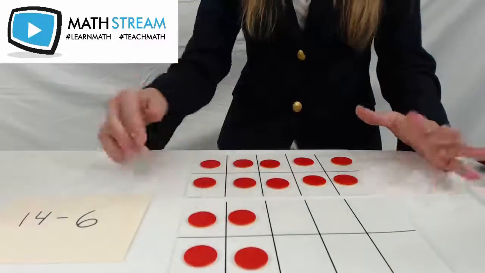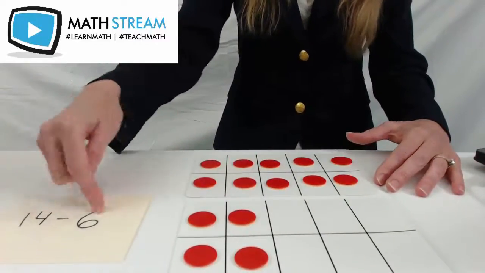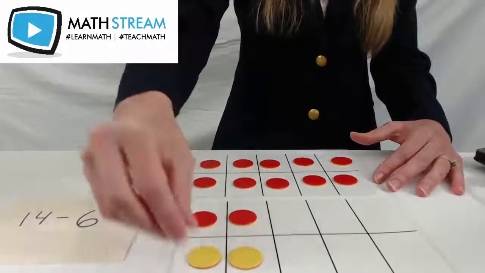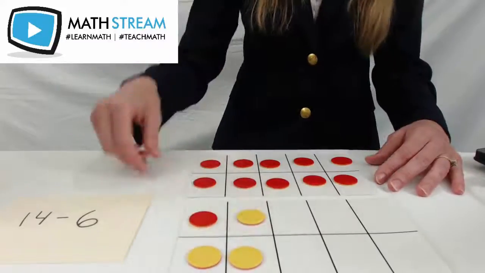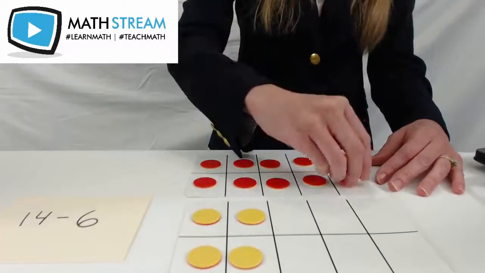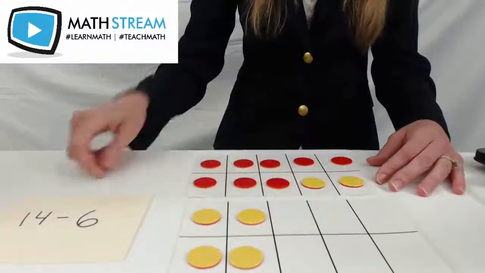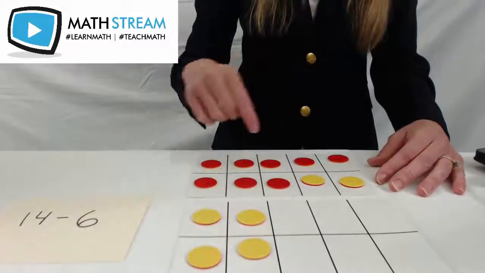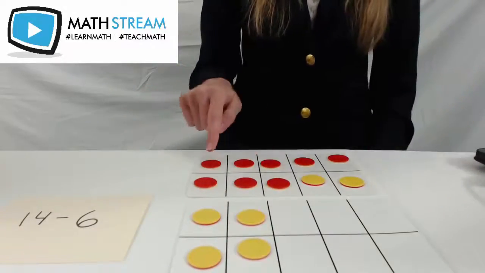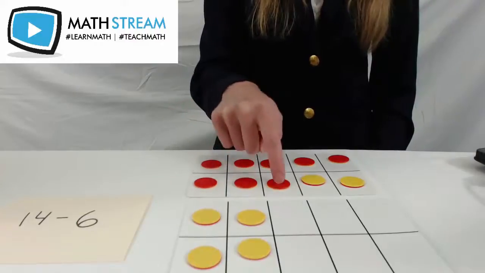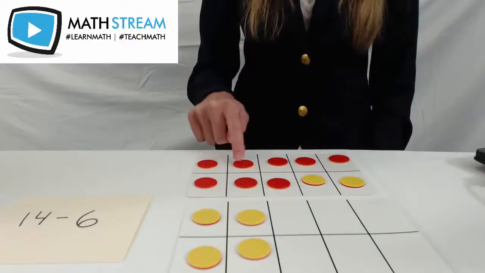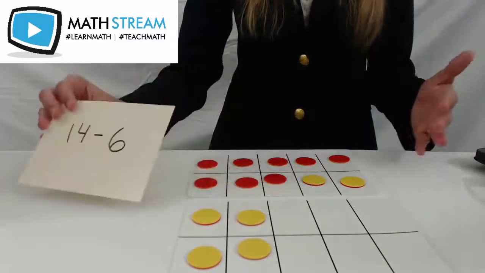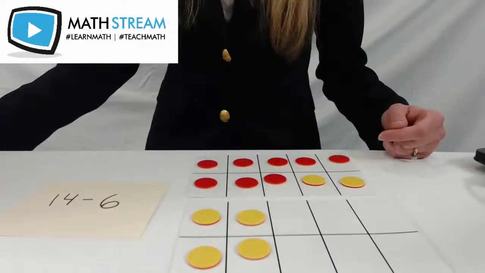Now when we have these cool little 2-colored discs, when they say take away 6, they can just flip them over to indicate that 1 has been taken away, 2 has been taken away, 3, 4, 5, 6. Or they could choose 6. It doesn't really matter. They can do it however they want to. So 6 have been taken away. How many are still red? Well, we have 5, 6, 7, 8. If you'll notice, I just counted on there. Started with 5, 6, 7, 8. So the answer to 14 minus 6 is just 8. And we were able to demonstrate that using a 10 frame.